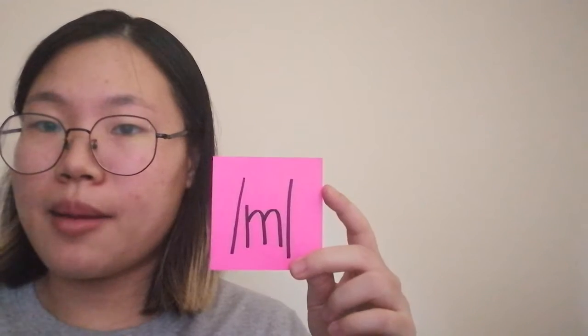The difference is that all nasals have a different place of articulation. The M is a bilabial sound, since my lips are touching.